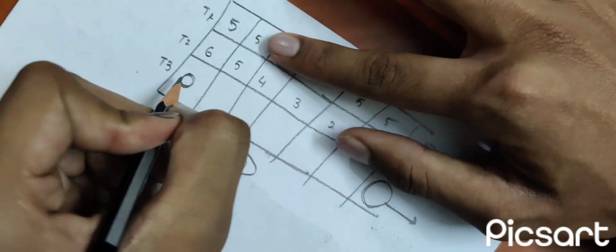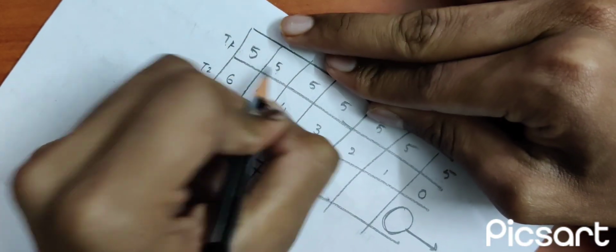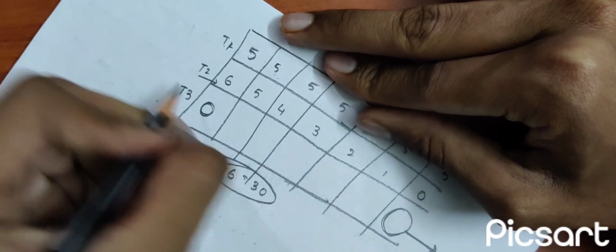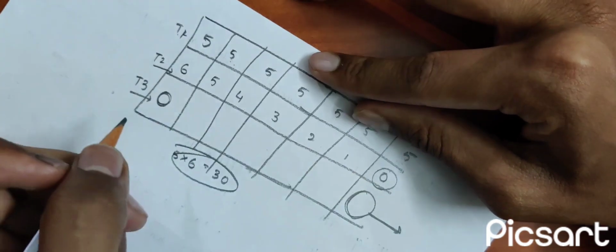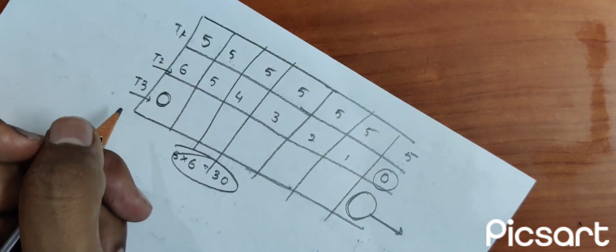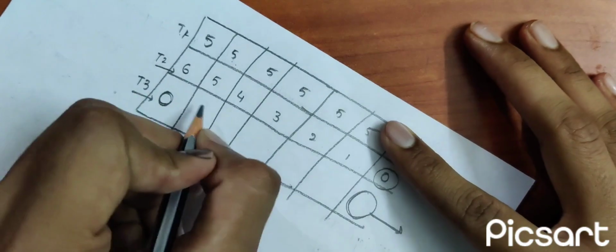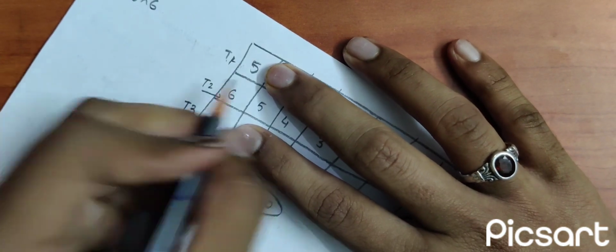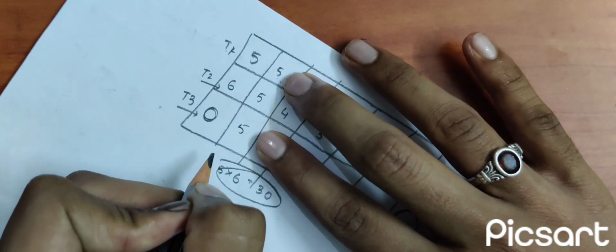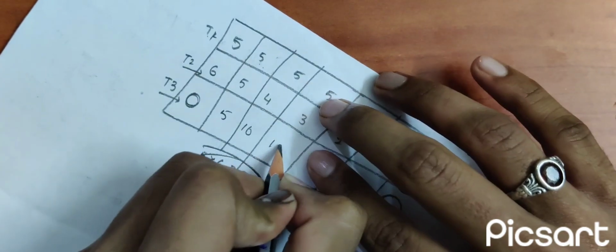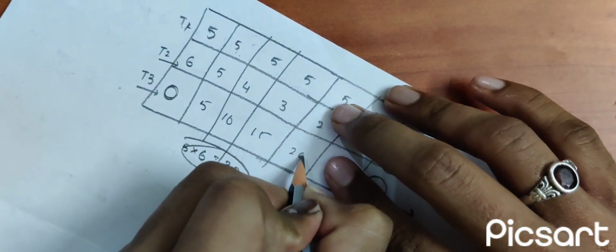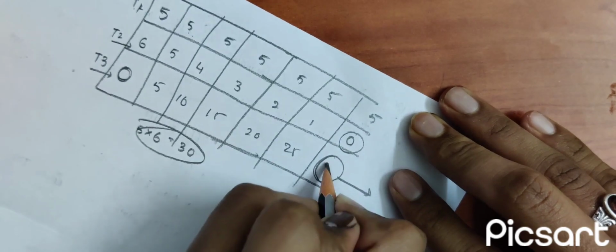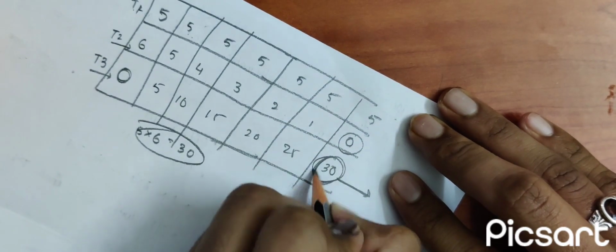So first thing, step 1, initializing the first track as n, second one as m, third one as 0, and we are going to stop this process on reaching t2 equals to 0. We are decrementing t2 by 1 every time we are moving from one column to other column. And next step is adding t1 and t3. So 5 plus 0, 5, 5 plus 5, 10, 10 plus 5, 15, 15 plus 5, 20, 20 plus 5, 25, and 25 plus 5, 30. So this is your answer.